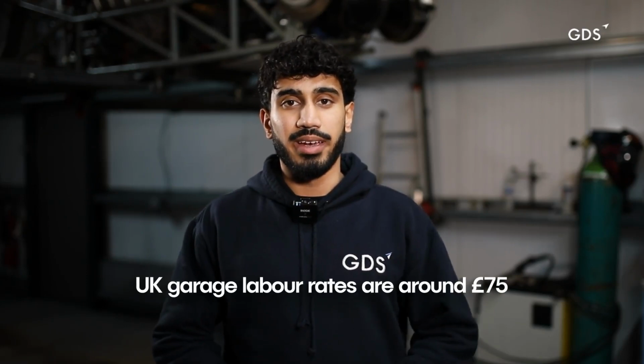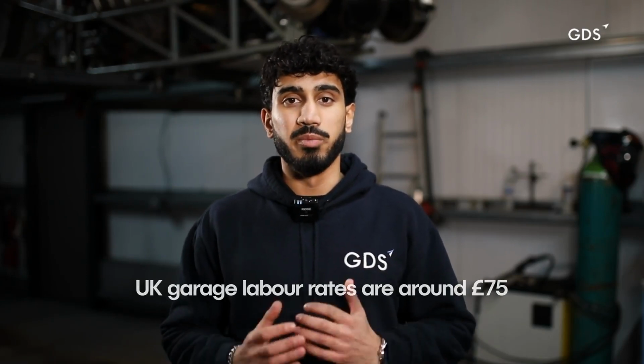To put it into context, independent garage labour rates in the UK tend to sit around the mid-70s, but with big regional variations. So if your labour rate looks fine, but your bottom line doesn't, it's usually not the pricing, but the leakage inside the workshop. And that's what we can fix by tracking your effective labour rate.